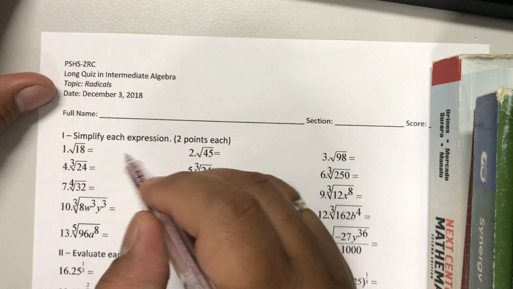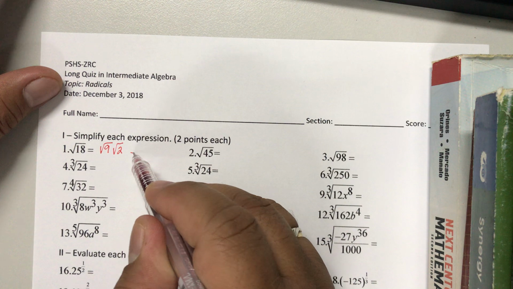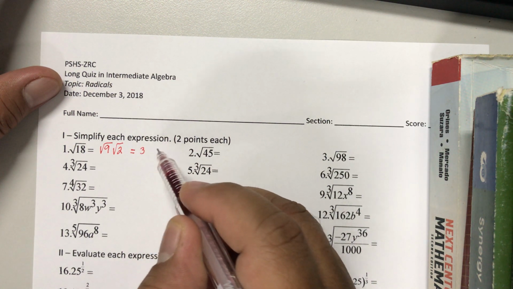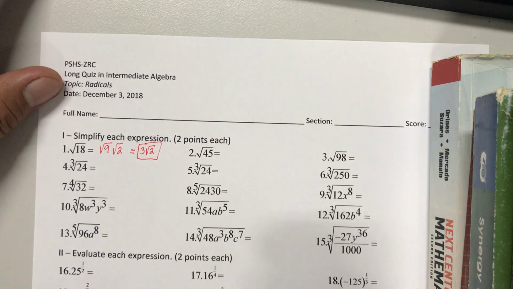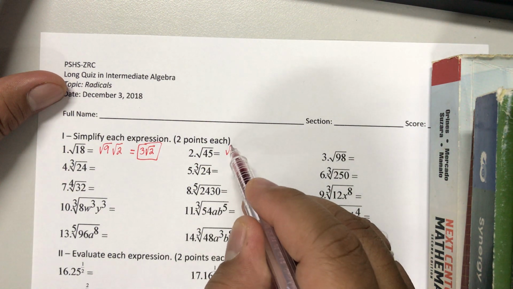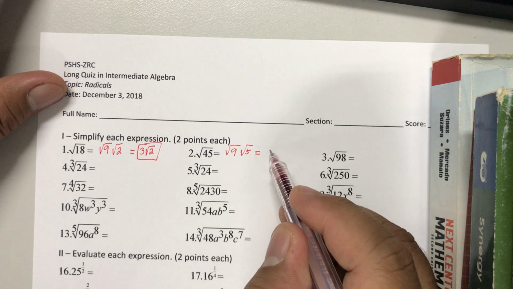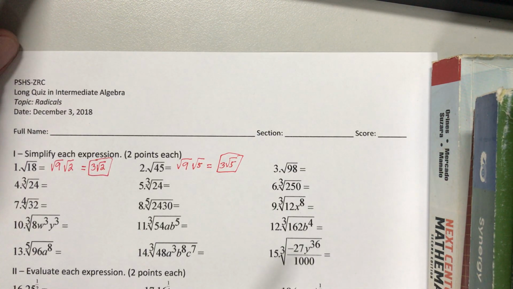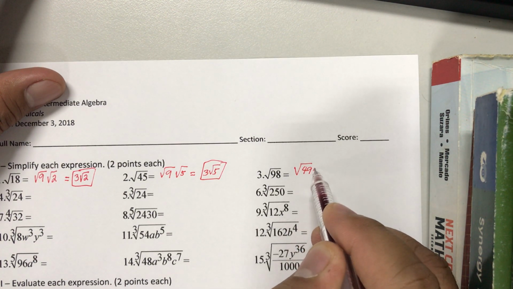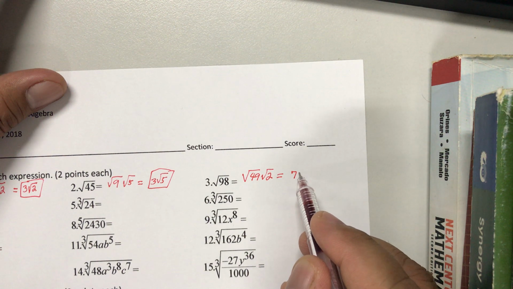So, square root of 18 may then be written as square root of 9, square root of 2. Okay, the square root of 9 is equal to 3, and the square root of 2 will just be copied. So, the square root of 18 will be 3 square root of 2. This is the answer. Number 2, the square root of 45. The square root of 45 will be the square root of 9, the square root of 5, since 9 times 5 is 45. Hence, the square root of 45 is 3 square root of 5. Next, the square root of 98 would be the square root of 49 square root of 2. The square root of 49 is 7. Hence, the square root of 98 is 7 square root of 2.